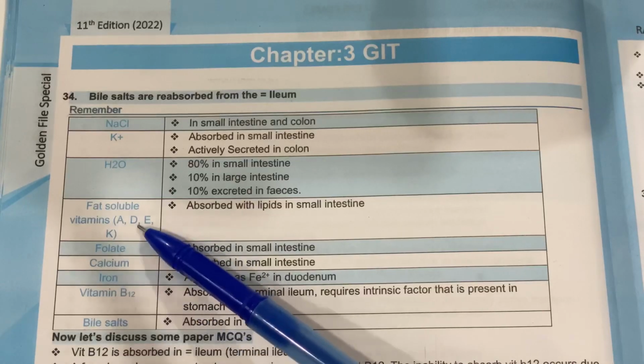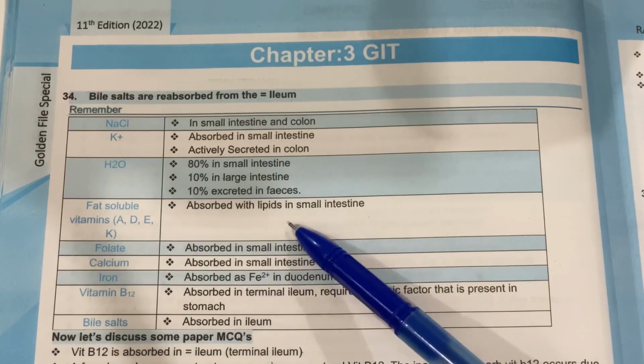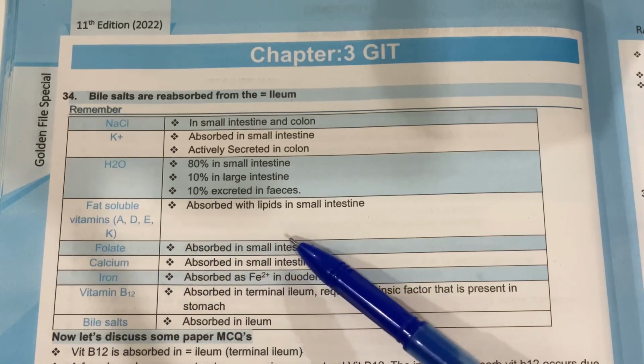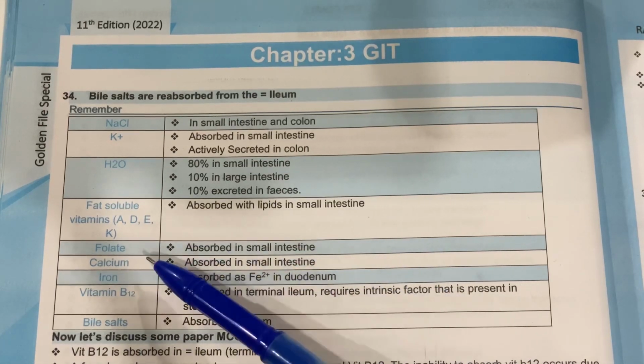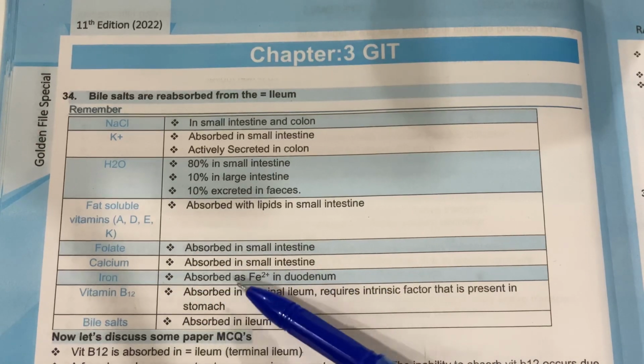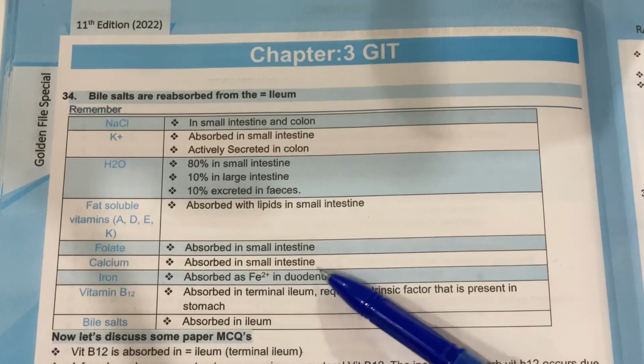Fat soluble vitamins A, D, E, and K are absorbed with lipids in the small intestine. Folate is absorbed in the small intestine. Calcium is absorbed in the small intestine. Iron is absorbed as the ferrous ion in the duodenum.